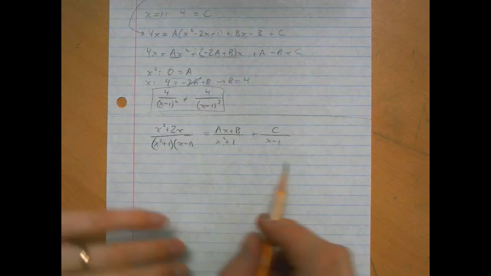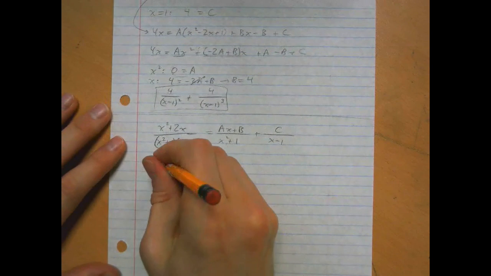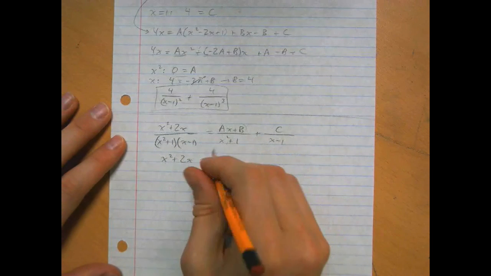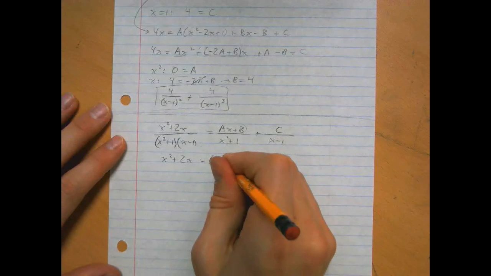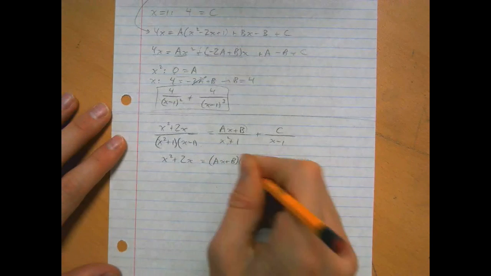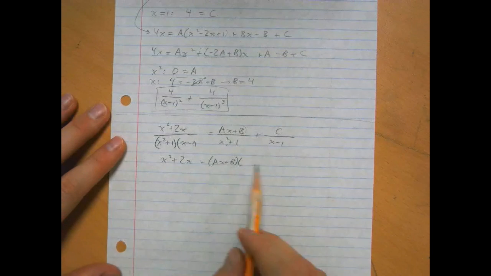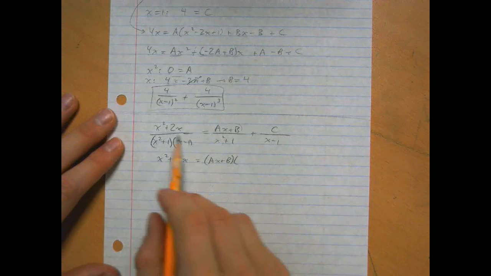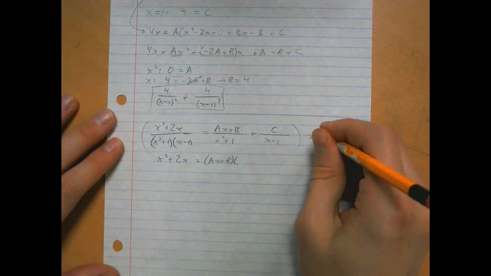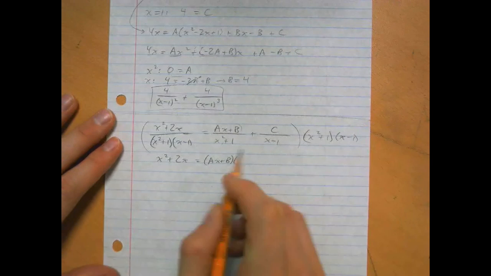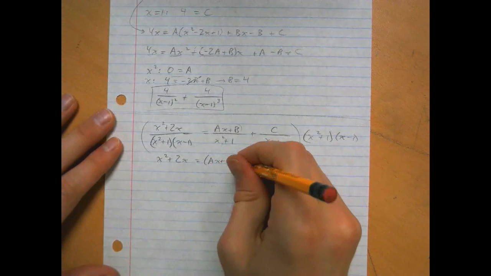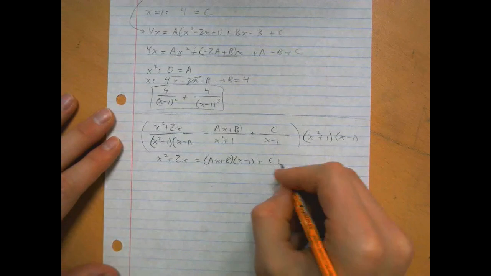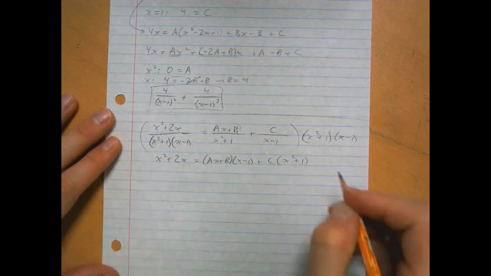As always, we multiply through by our common denominator. Don't forget that this whole thing is being multiplied. So when you have a linear factor, you need to put parentheses around it so that you distribute everything to it. A lot of people make a mistake by not putting parentheses around it, and then they go to multiply and it doesn't work properly. So when we multiply through by the common denominator, in this term, the x squared plus 1 cancels out, leaving us with x minus 1. And over here, the x minus 1 cancels out, leaving us with x squared plus 1.